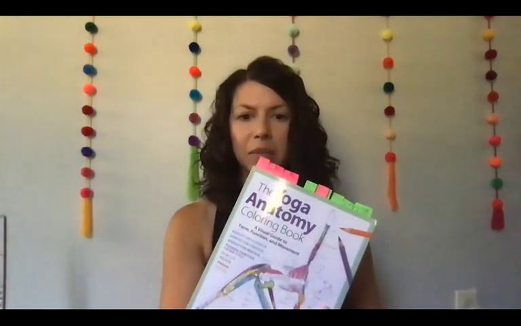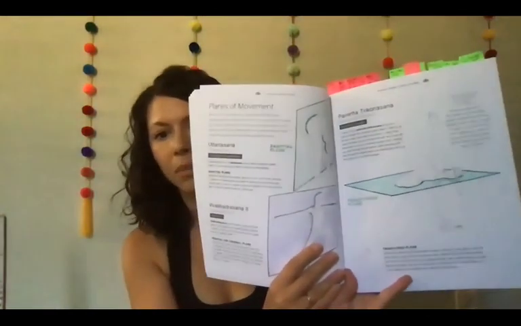For this lesson, the Yoga Anatomy Coloring Book has a really nice section on planes of movement that I'd like you to look at either before, during, or after this lesson. That's going to start on page 16. Some really nice areas for you to color there, and also some descriptions of poses that are seen in those movements.